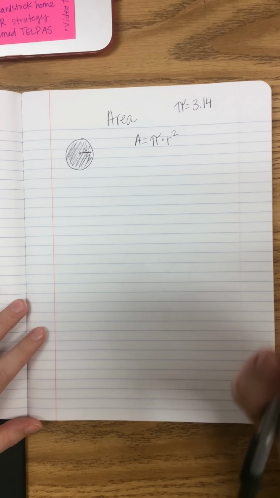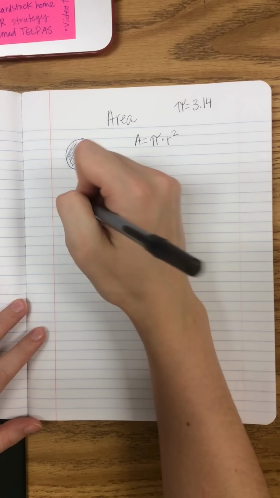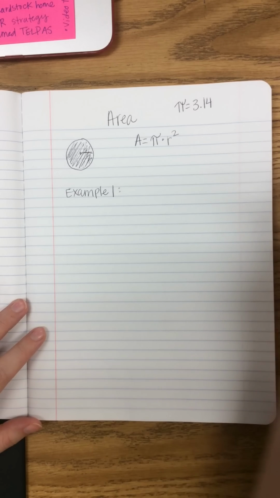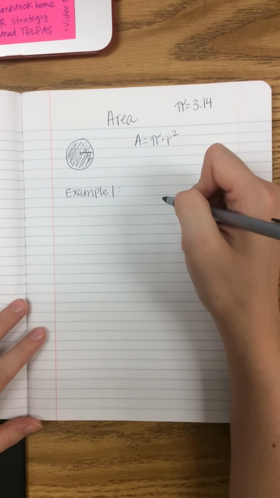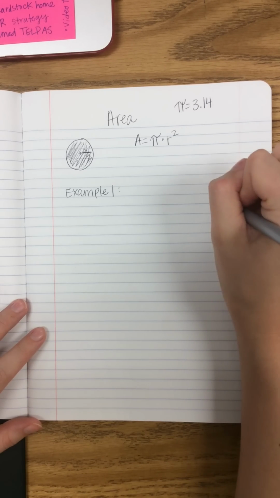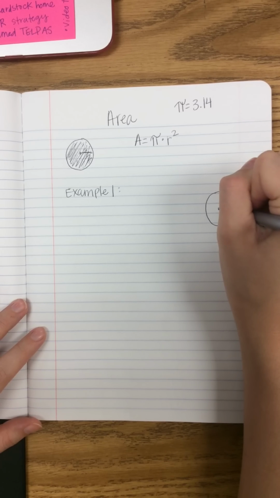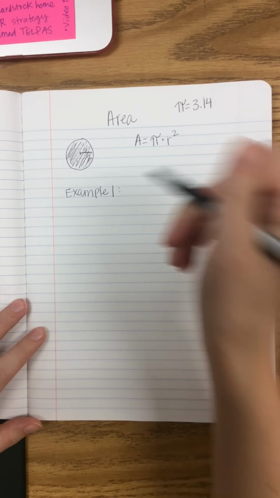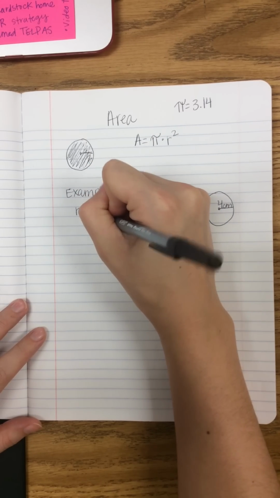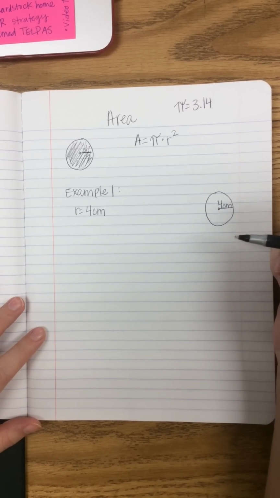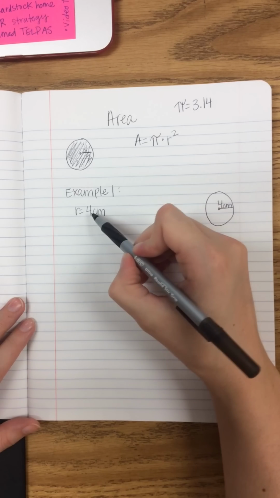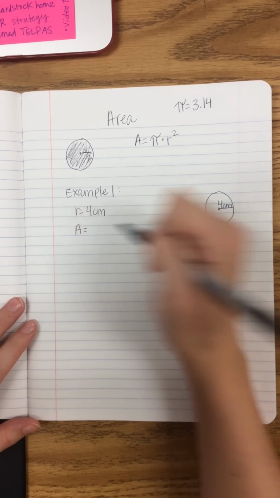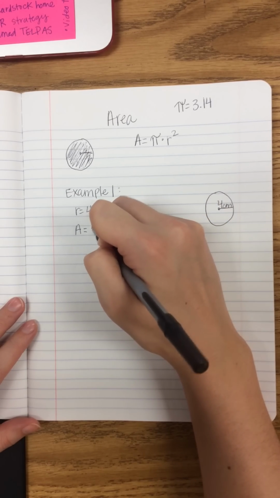Okay, so let's just start by using the formula for an example. So let's start with example number 1. Okay, so let's say that we have a circle and they tell us that the radius is 4 centimeters. Okay, so we identify the radius. Radius equals 4 centimeters. We identify the radius, and then we're going to substitute the radius into our formula. Okay, so you have A, area, equals pi times.